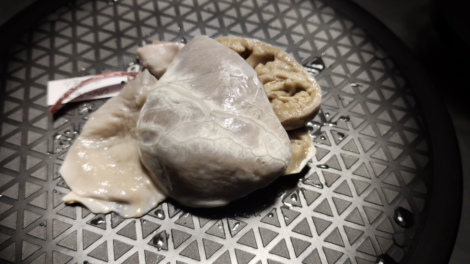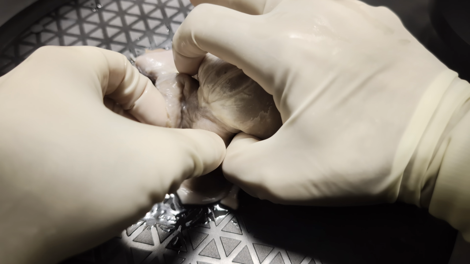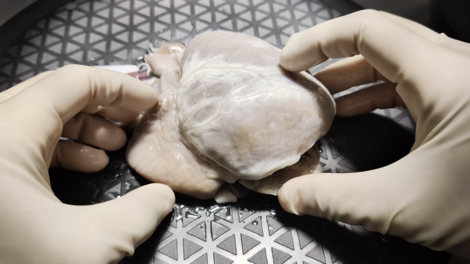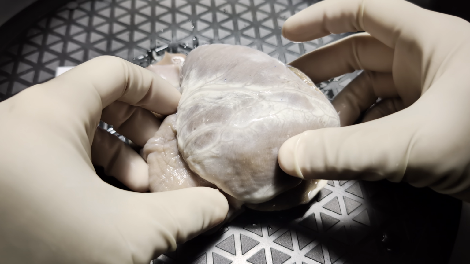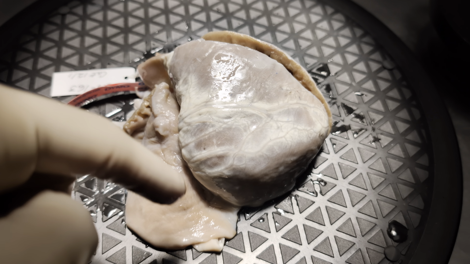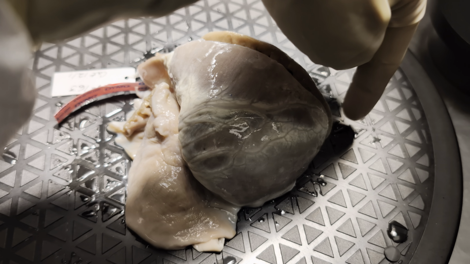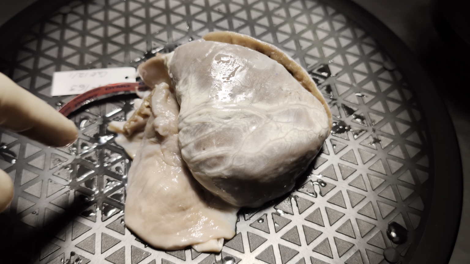Hey everyone, got another heart today. This is specimen 651 in our collection. The heart would have sat in the chest roughly like this. Anterior would have been here, superior the head up here, inferior the legs down here, left and right.